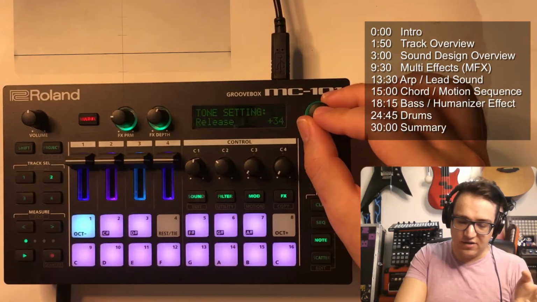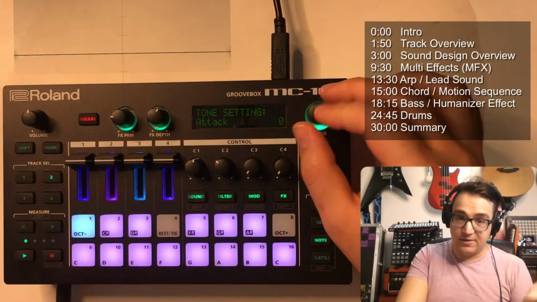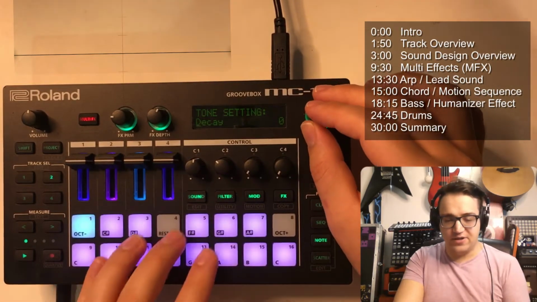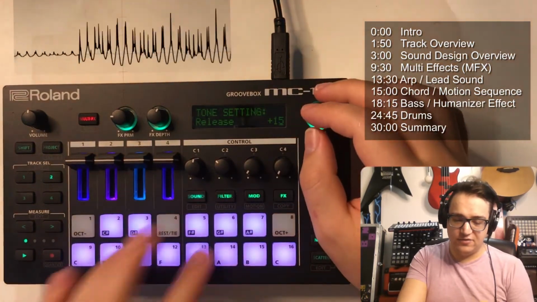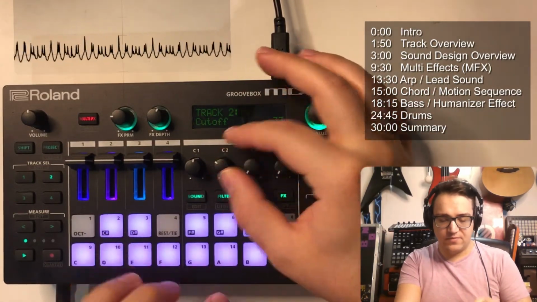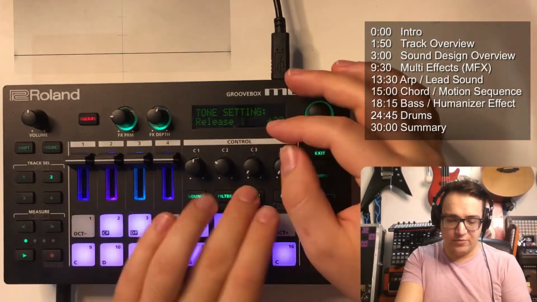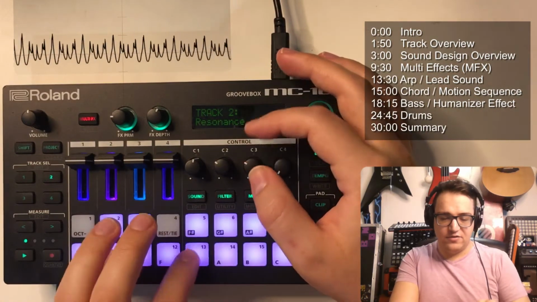Gives it some tail. I really like plucky, modern sorts of sounds, so that sort of thing's actually pretty easy to do with some appropriate settings of the filter and stuff.